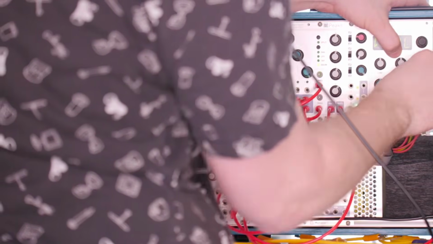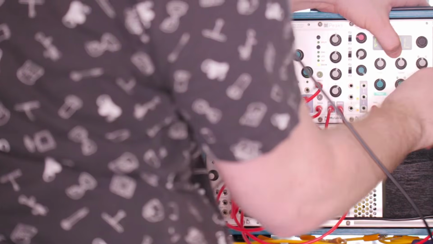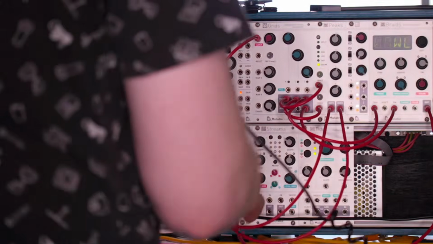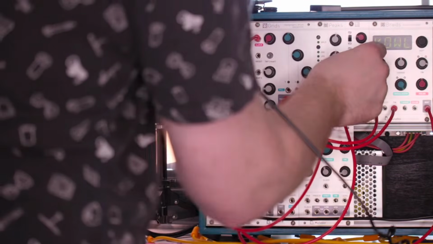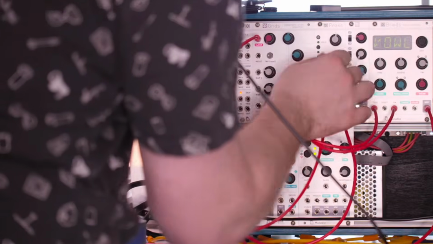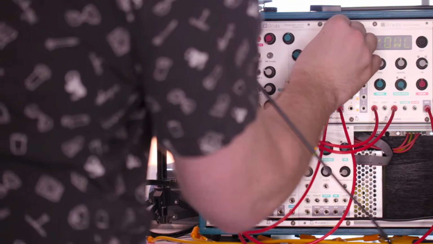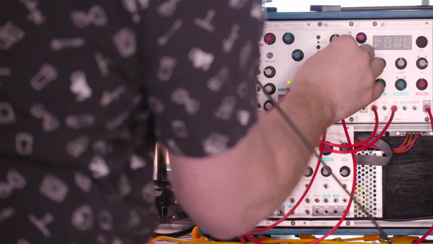I don't hear it very well. Let's try FM. Okay, that actually I can start to hear a little bit. Cool. So I got a clicky thing going on in here. We can adjust. Okay, we're working on our snare right now.